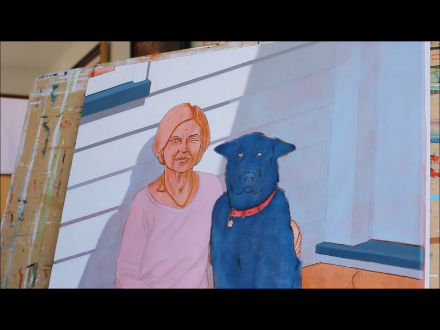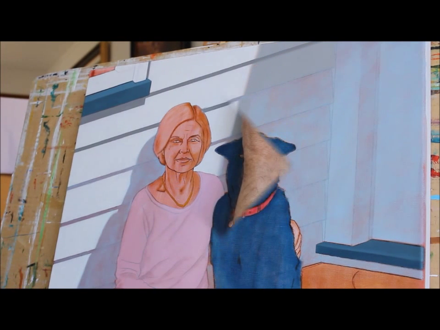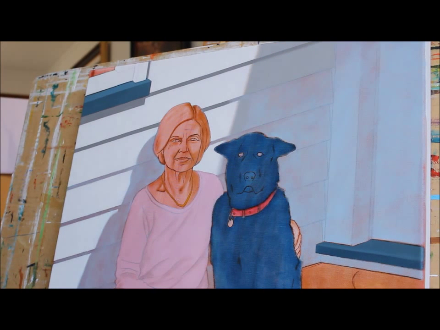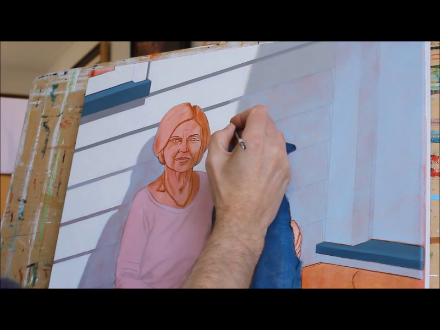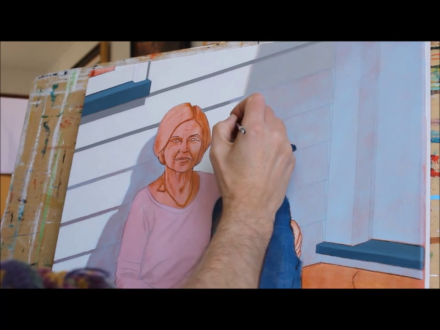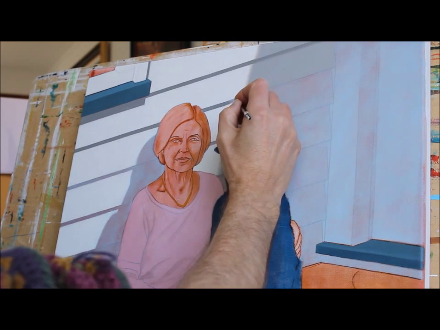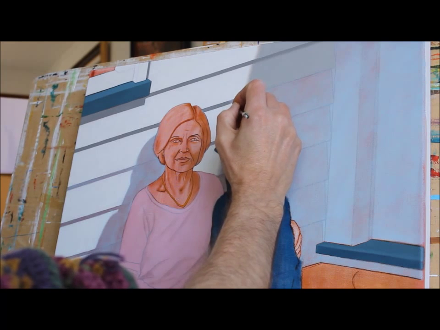So you see that looks a lot more realistic now. The shadow caused by the eave wants to have a much softer edge to it.